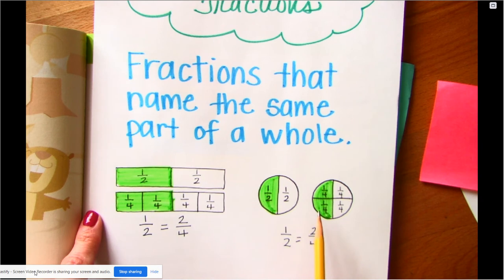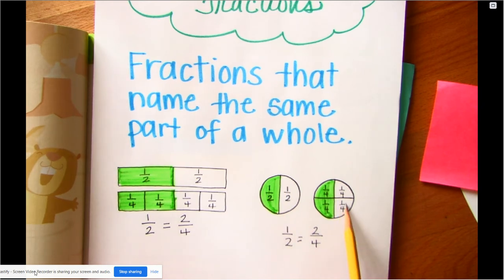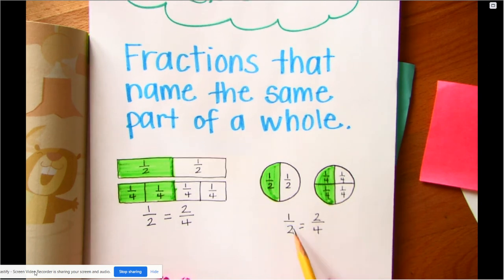We could do the same thing if we had it in a circle. I've got one circle and it's in 2 equal parts. This circle is in 4 equal parts. Same thing. I can color 1/2 of it, but because these are smaller pieces, I have to color more. So 1/2 is still equal to 2/4. 1/4 plus 1/4.